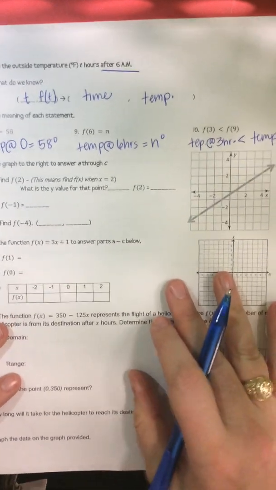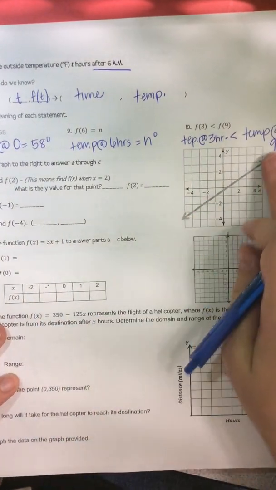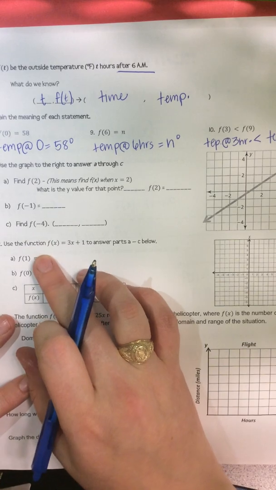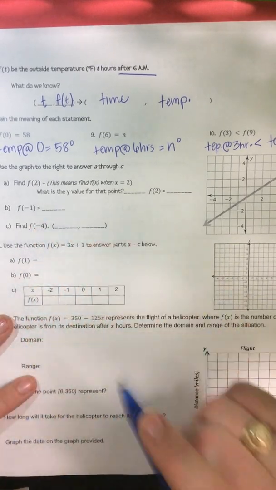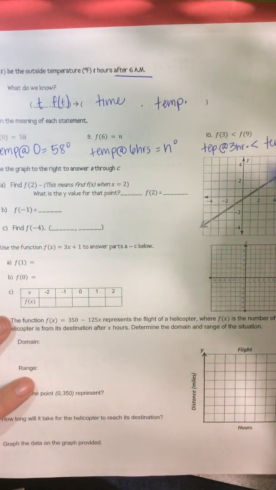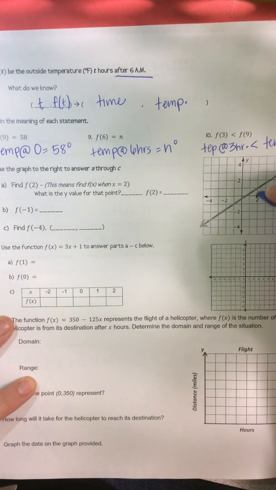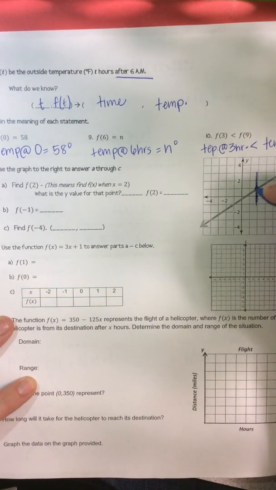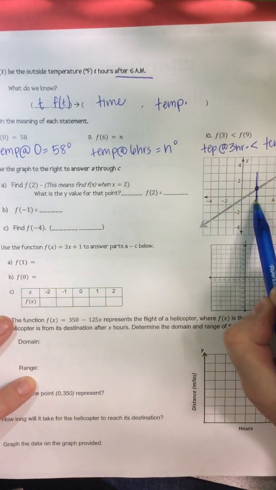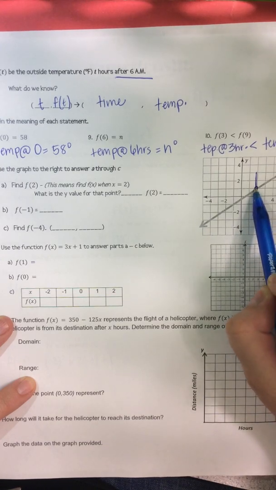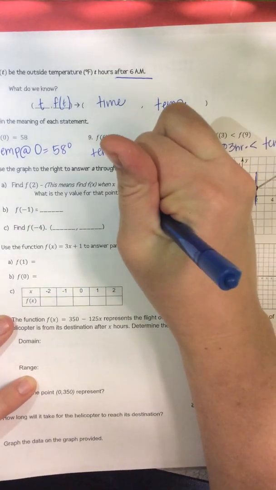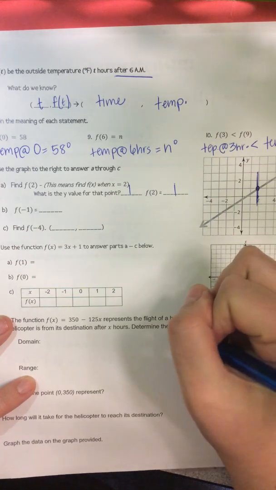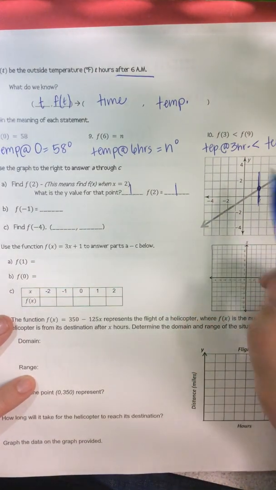So if I'm going to look at this graph, okay, this one right here, we're going to go through and answer these questions. So it says find f of 2. So f of 2 means when x is 2, here's the x is 2, what is my y? So I look and see where that line crosses when x is 2. So at 2, my y is 1, so f of 2 equals 1. Okay, same way over here.